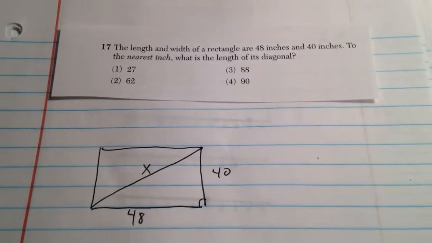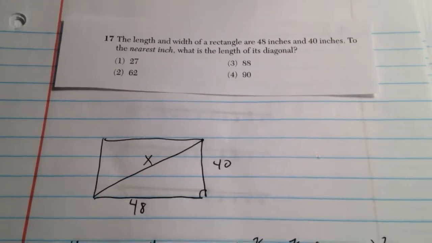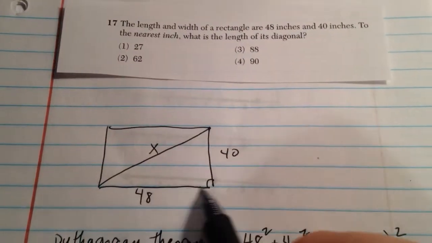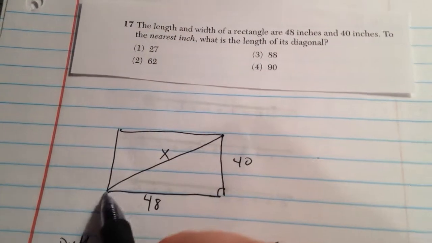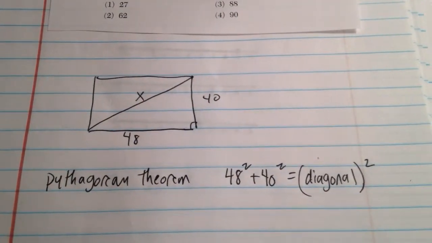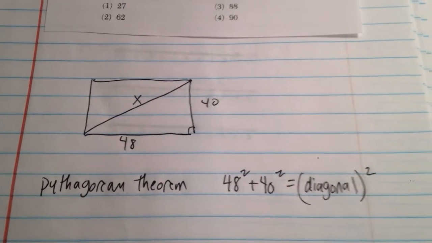Number 17, they give you a rectangle and they give you the length and the width. They ask you to find the diagonal. If you notice in my diagram, it looks like a right triangle situation with a leg, and then a hypotenuse. So what I'm going to use is the Pythagorean theorem. The Pythagorean theorem says 48 squared plus 40 squared equals the diagonal squared.